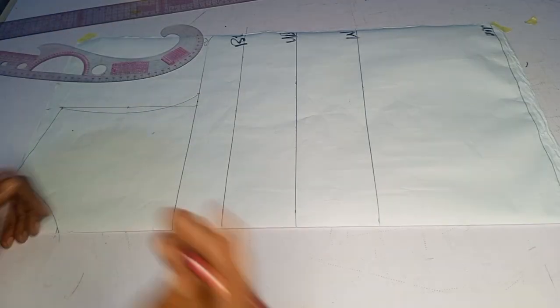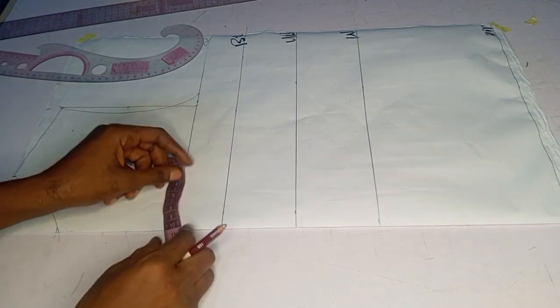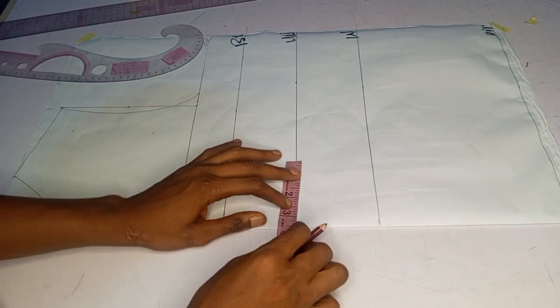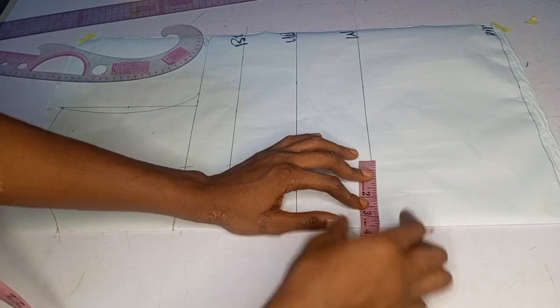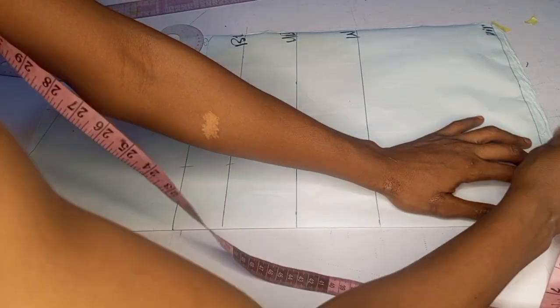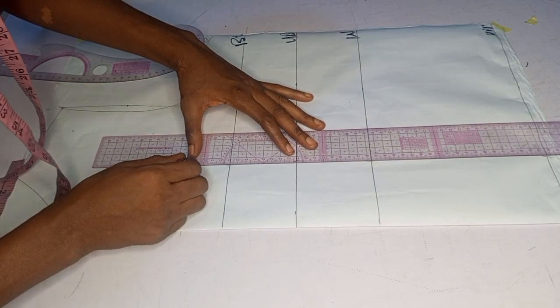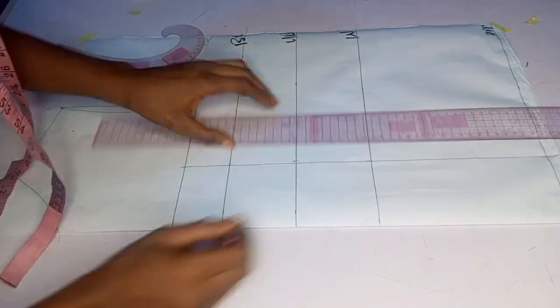The next thing is to mark our dart. And how to mark your dart: you divide your nipple to nipple measurement by 2. My nipple to nipple measurement divided by 2 is 3.5. I'm going to mark it on all the lines all the way to the down part, and I'll connect the point together with a straight line.